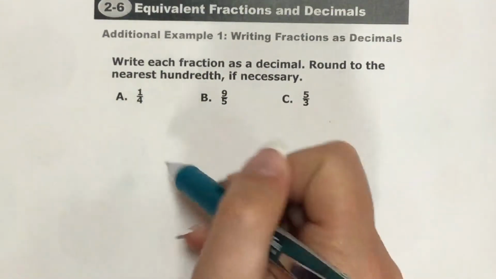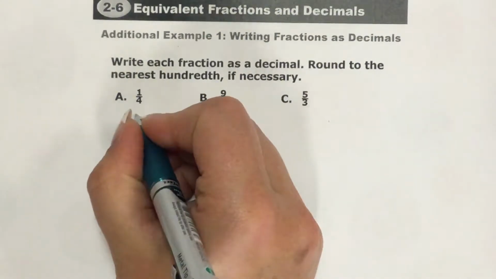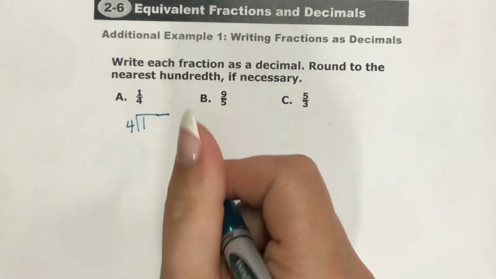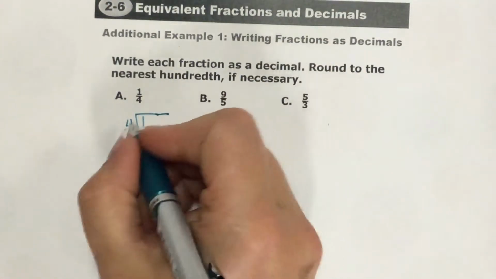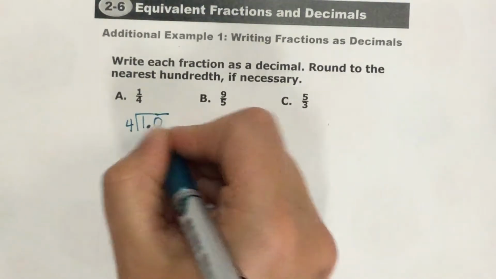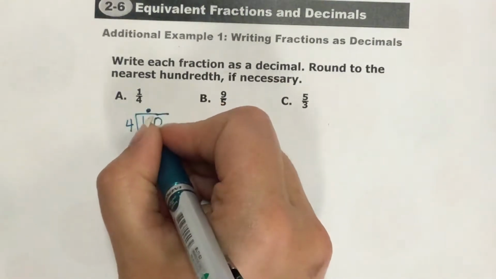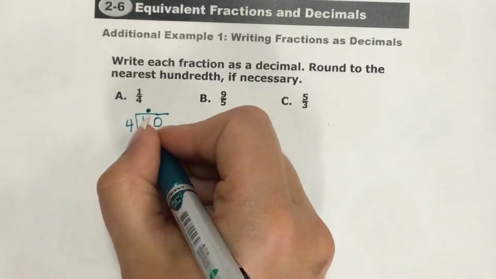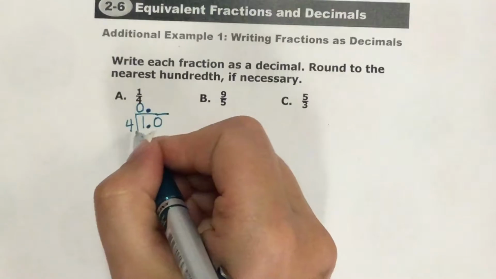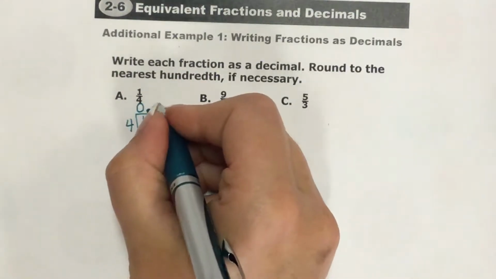To figure out the decimal equivalent, we are going to do 1 divided by 4. So we're going to do some long division to convert it into its decimal. 4 doesn't go into 1, so I'm going to write the decimal and put a 0 there and think of this as 10. When you're doing long division, the decimal goes directly above it. Does 4 go into 1? No, so I write a 0 there. Does 4 go into 10? It does, 2 times.